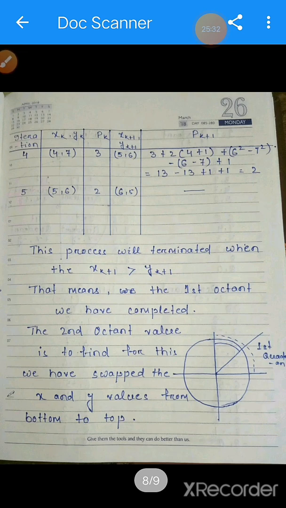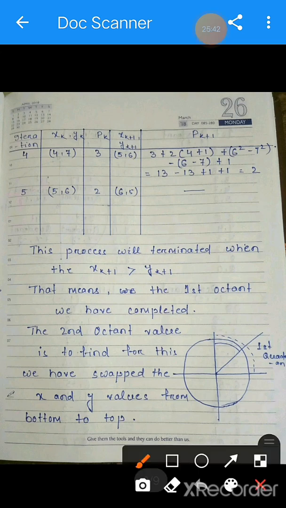When will it stop? When x value is greater than y. In the fifth iteration, we can find the x value is greater than the y value. X value is 6, y value is 5.